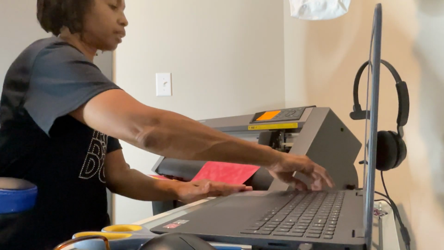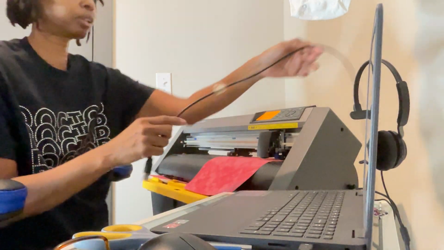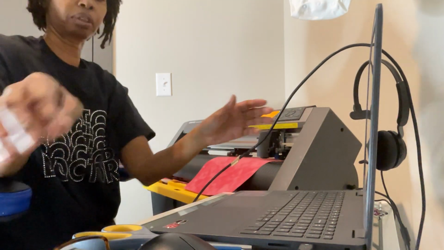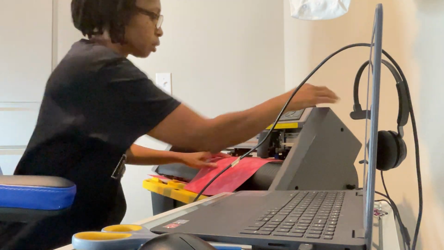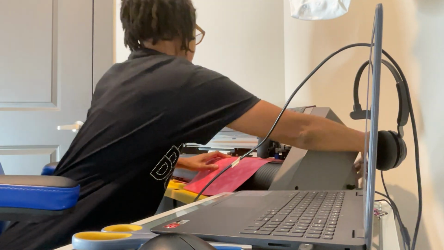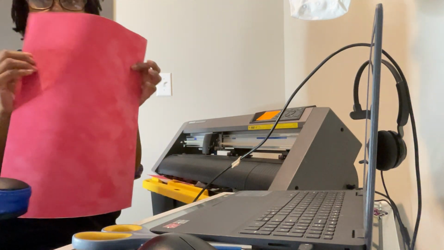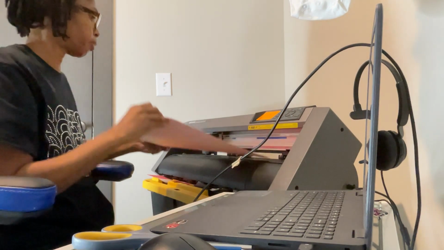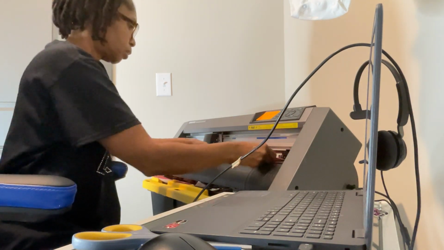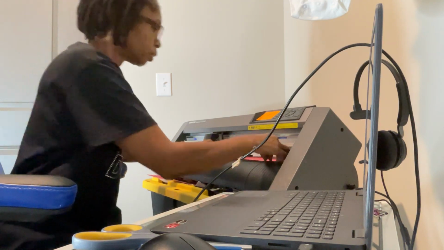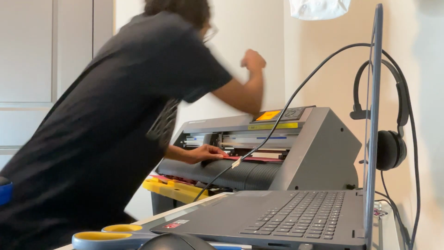I left my stand for my Graphtec in my storage in Michigan. So let's go ahead and show you how I load it. This is the floppy template. So just load it in. Sure, no issues back there.